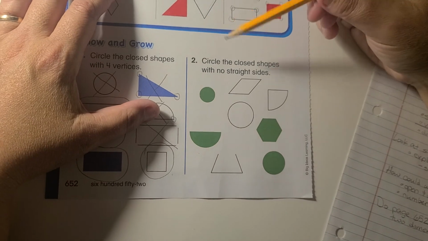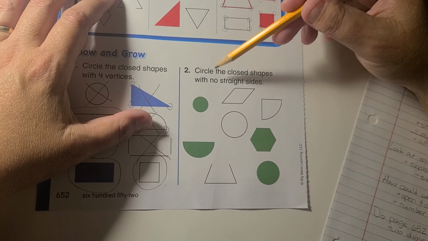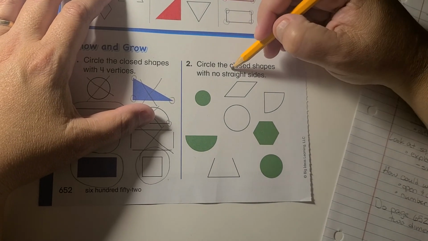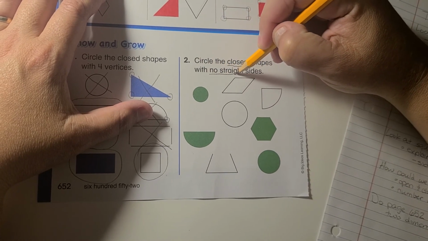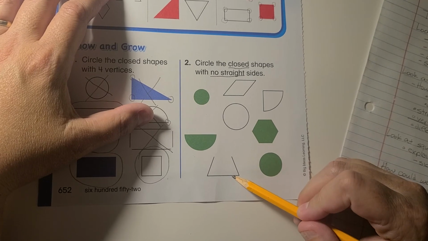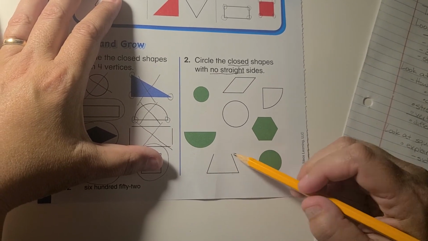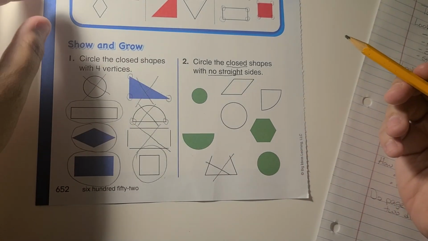Number 2 says, circle the closed shapes with no straight edges. So it has to be closed and it has to have no straight sides. So let's see, is this one closed? No, it's open. See, there's nothing there to close it off. There's no door. So it can't be that one.